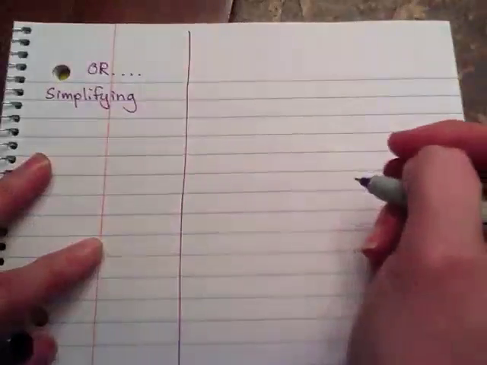The other method would be simplifying the radicals by dividing first. So that's where you would leave it all under one square root together, simplify the fraction, and then find the square root.